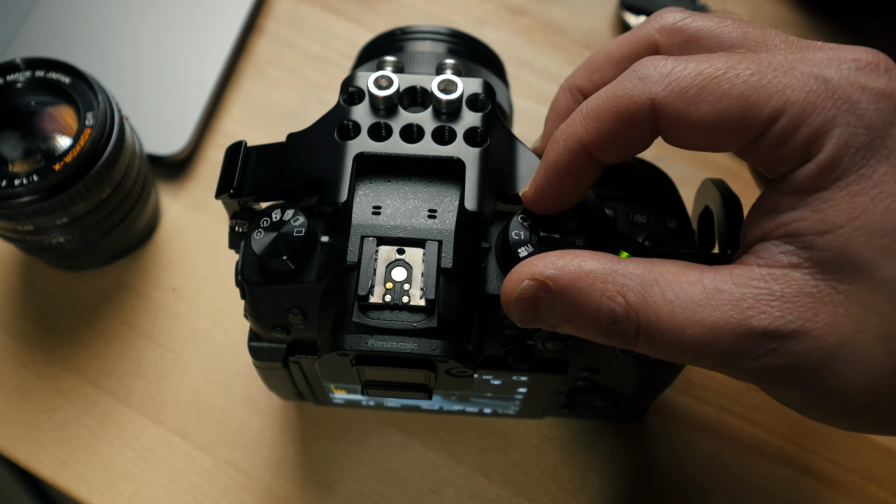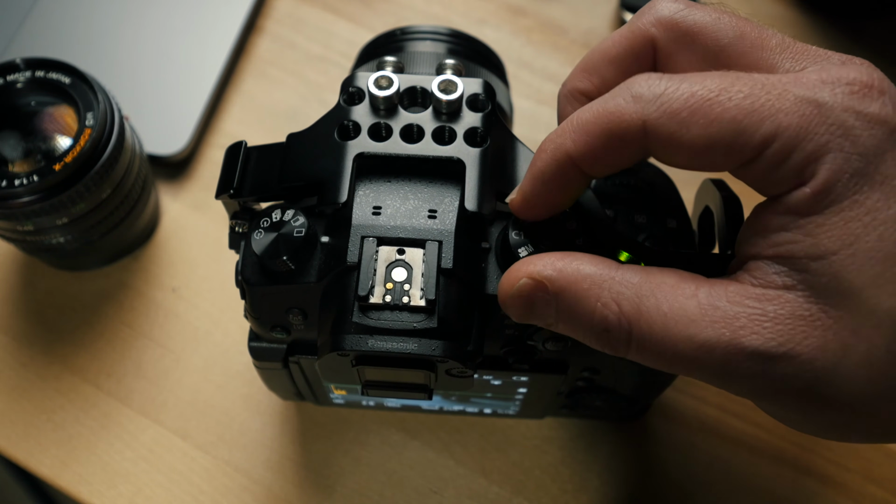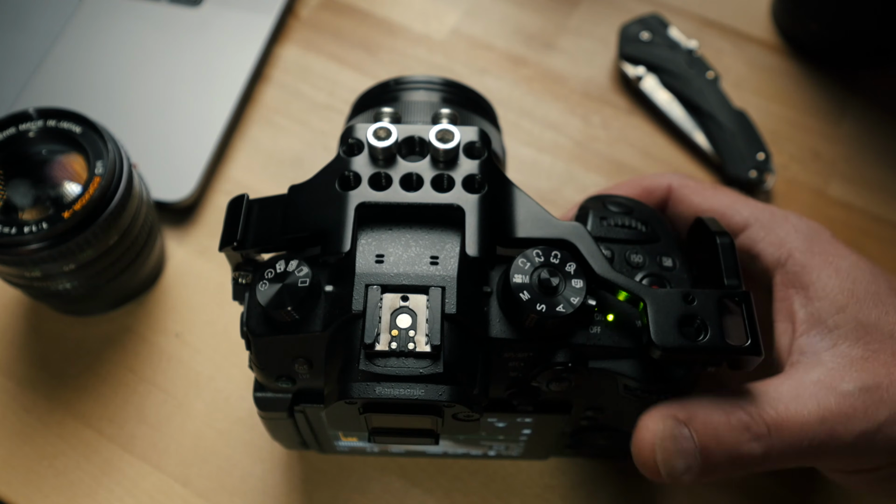Another option might be, let's say you always do B-roll in 4K 60, then you can set your knob to C2, and then you're able to have all your settings dialed in for 4K 60 for that B-roll. So let's go in and customize those buttons.